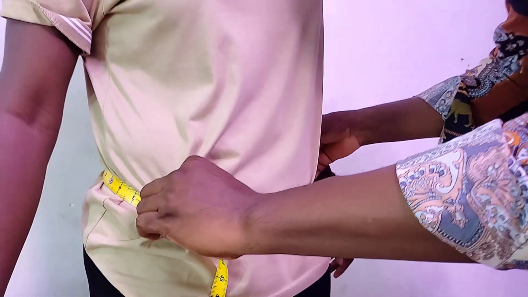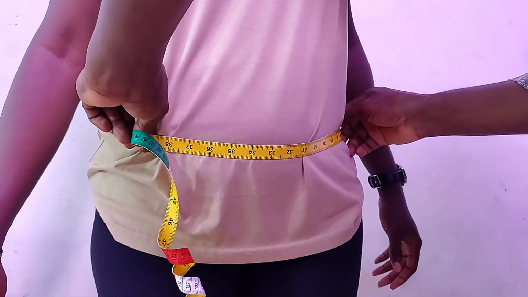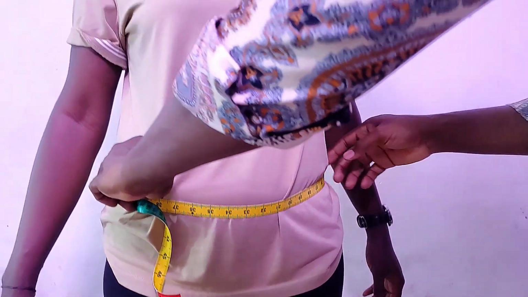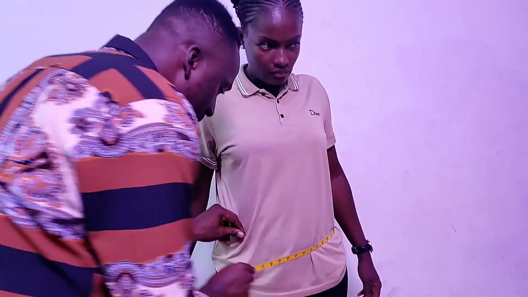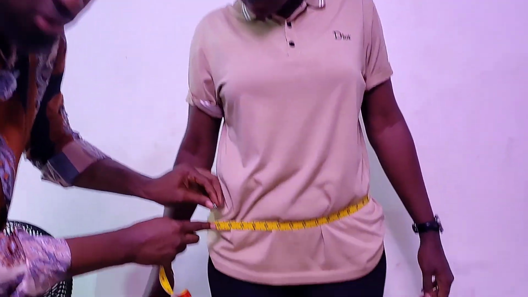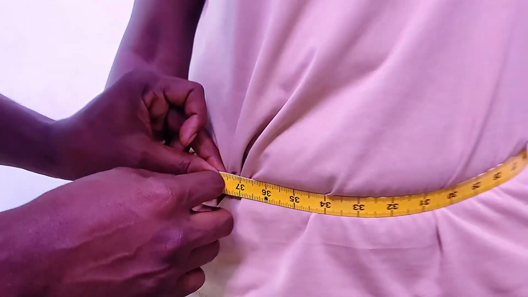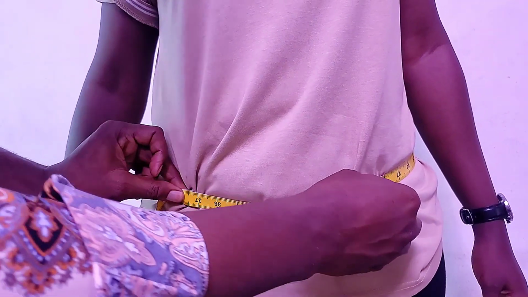Now make sure that there's no gap from the waist on the tape. It should be lapping as fitted as possible, because female trouser doesn't need to use a belt, right? You are just locking it and it laps very well. So you measure this way. You have to drag your tape to give that fitting on the natural waistline. That's for the natural waistline.